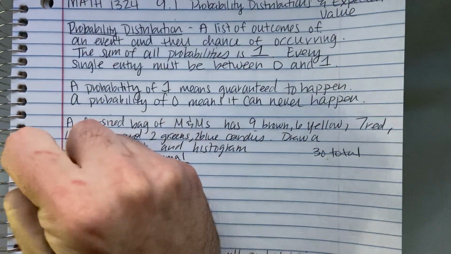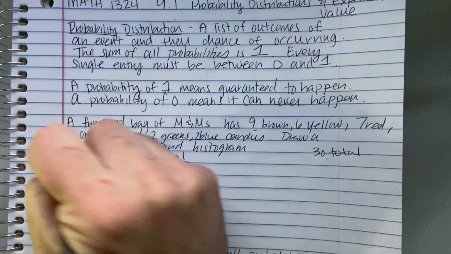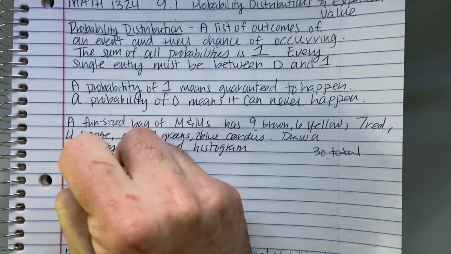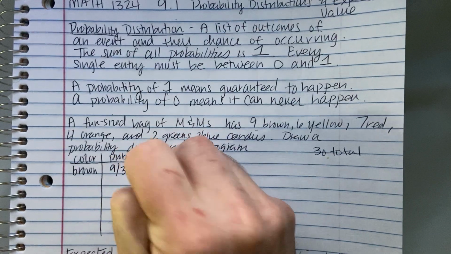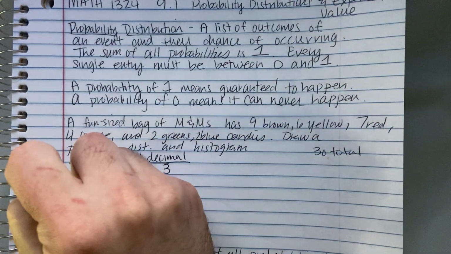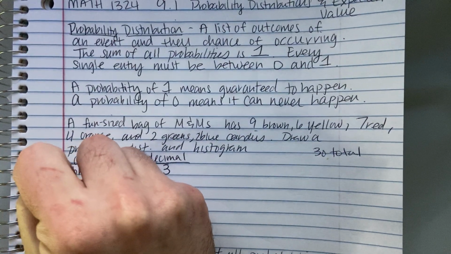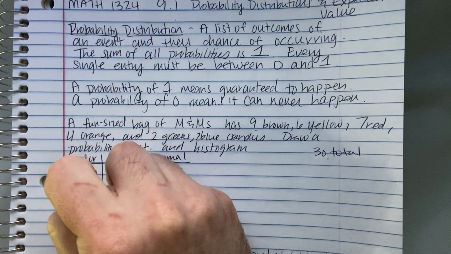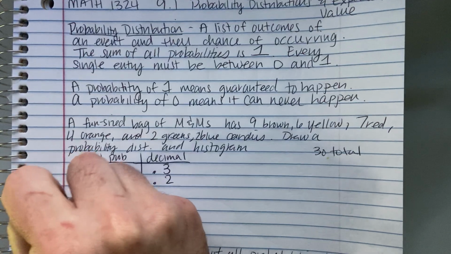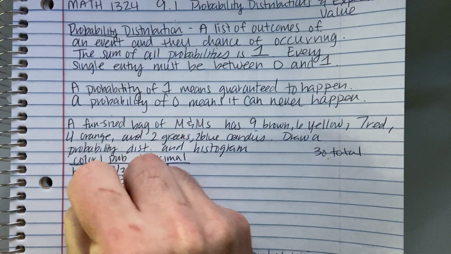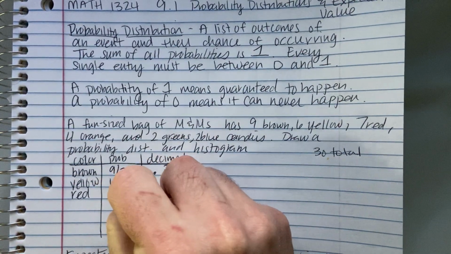So we have brown. There are 9 out of 30 of those, which if you do that as a decimal, you can put it in the calculator, that's 0.3. Yellow, 6 out of 30, that's 0.2. Red, 7 out of 30, that's 0.233.